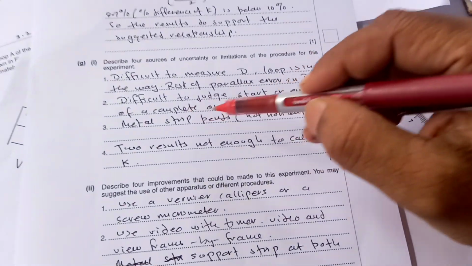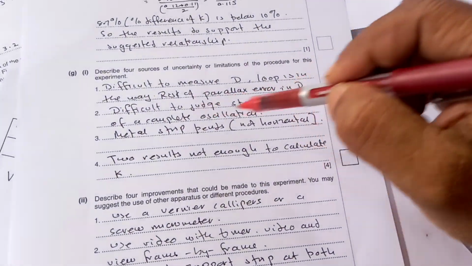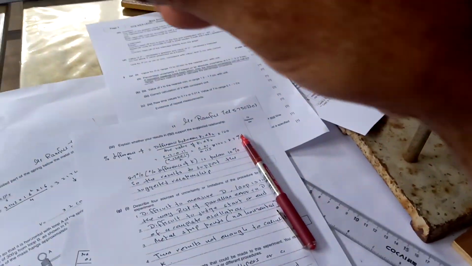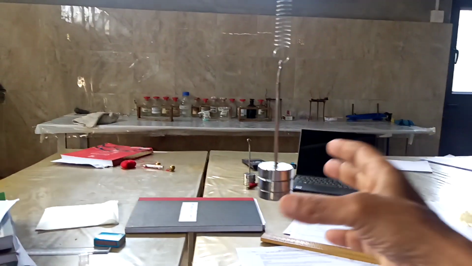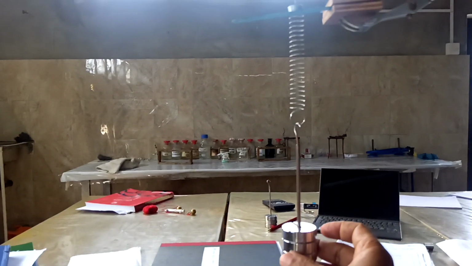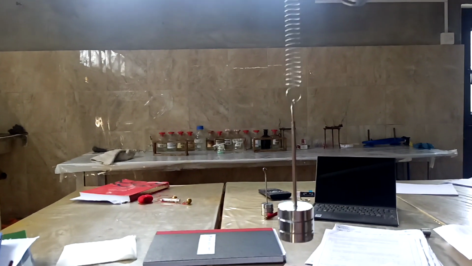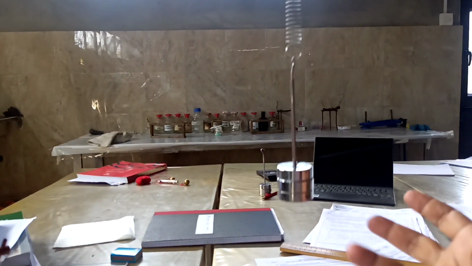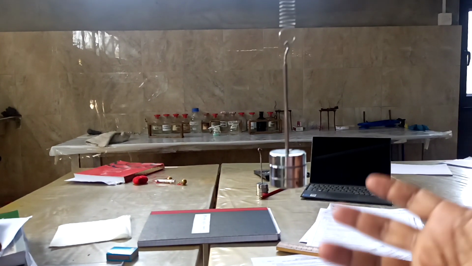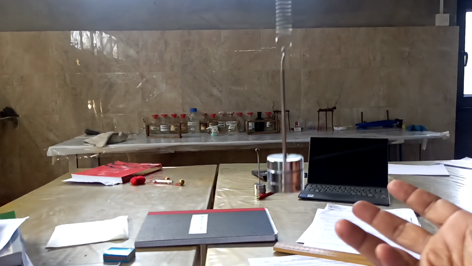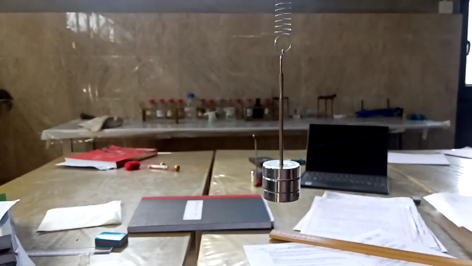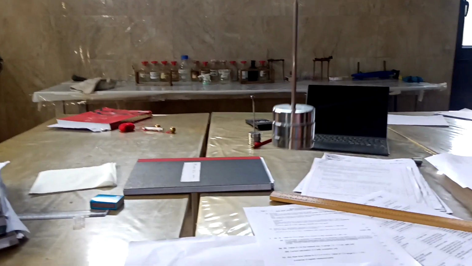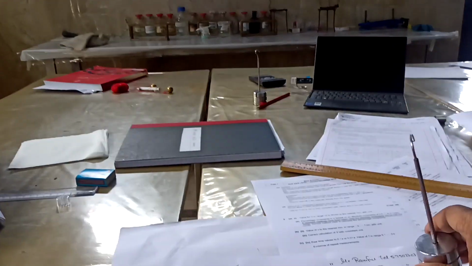And also it is difficult to judge the start and end of the oscillation. Now for the oscillation, it is difficult to know where to start the oscillation and where to end the oscillation. Get the point? It is too quick. So this is also a difficulty.